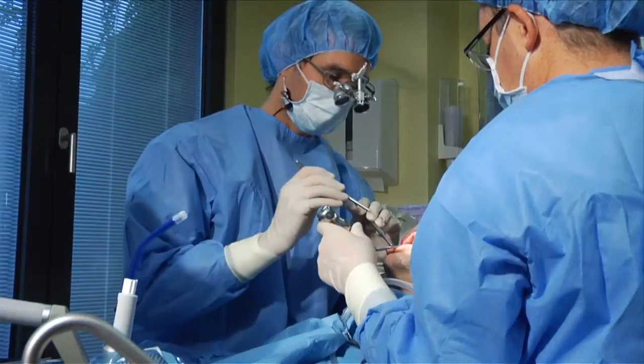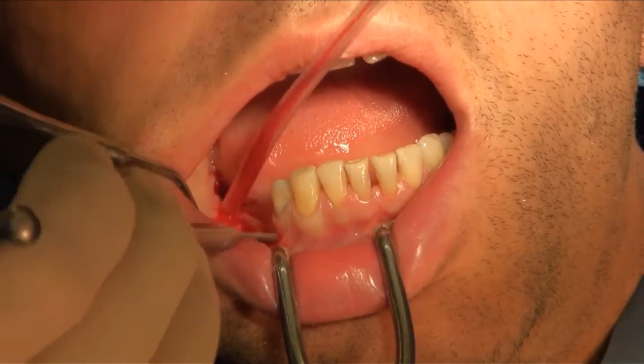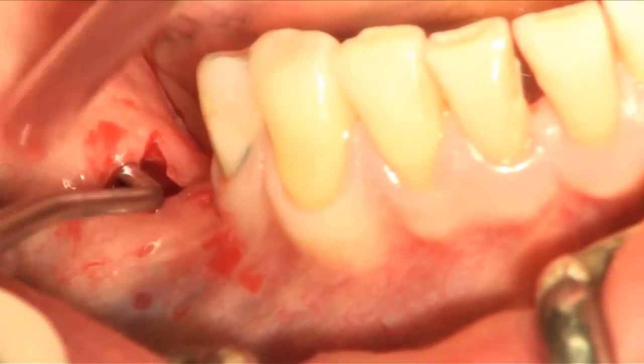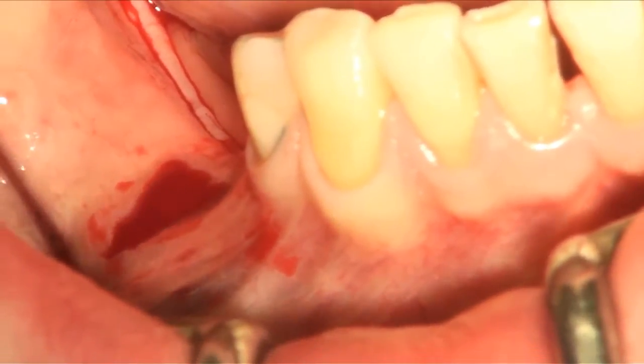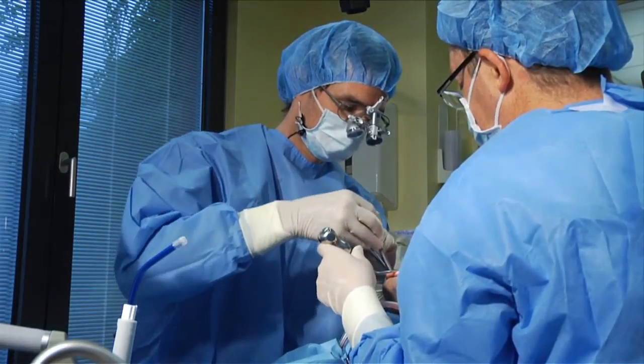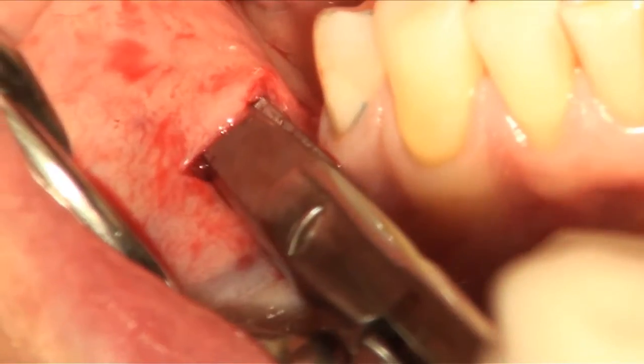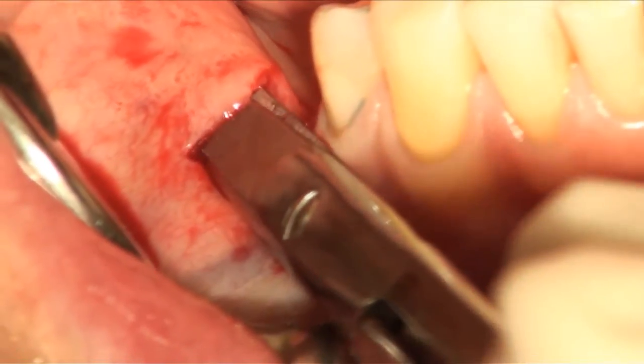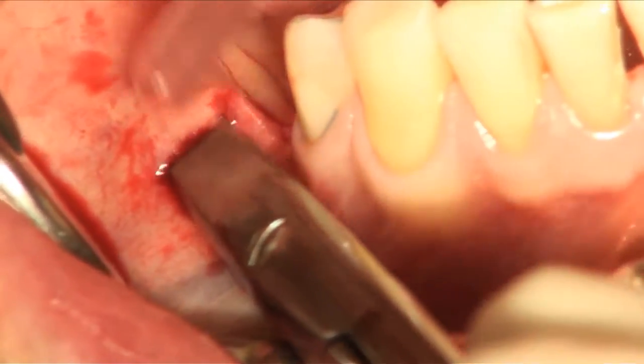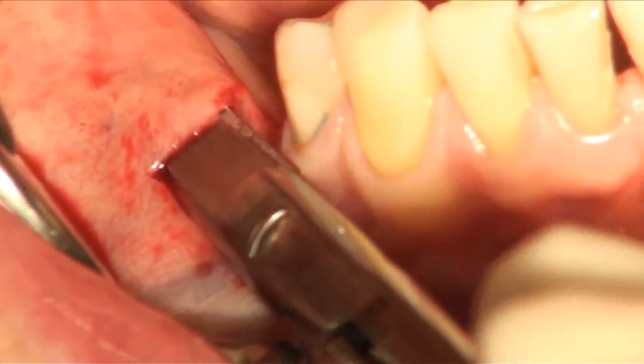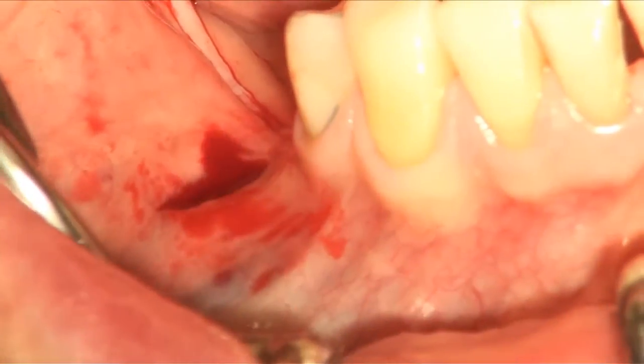Finally, we check the preparation using the surgical template. Now we have a fine and elastic pouch above the periosteum.